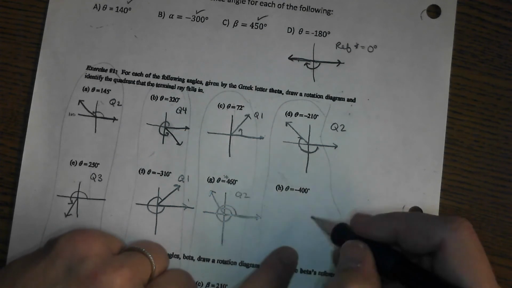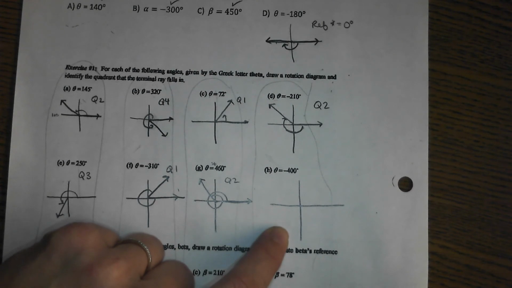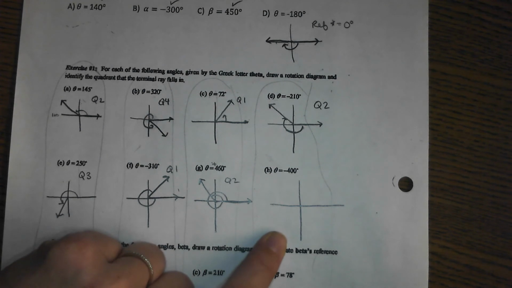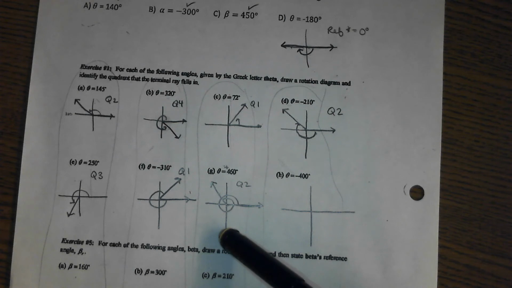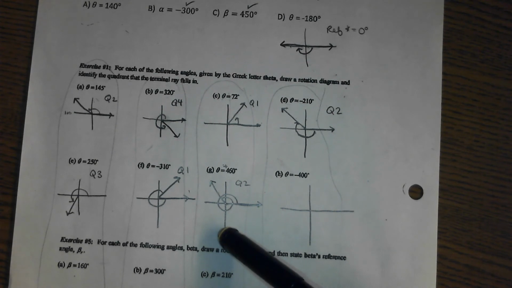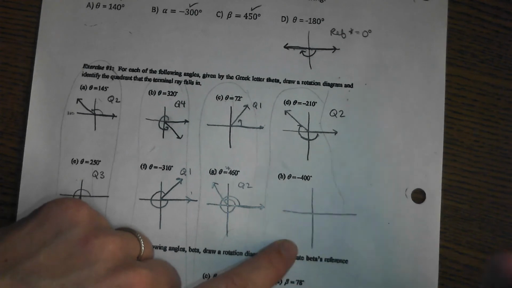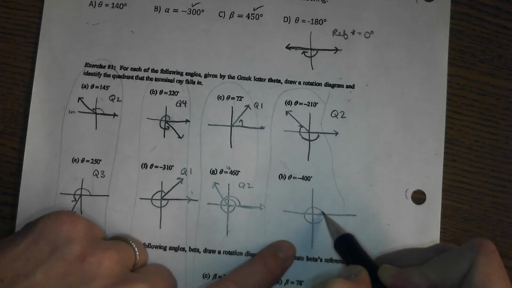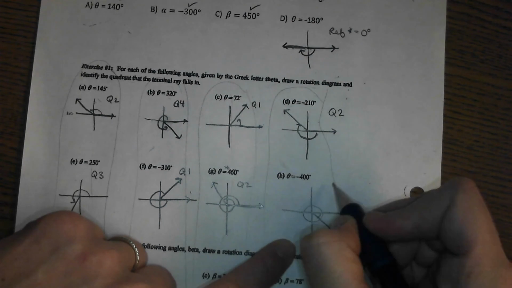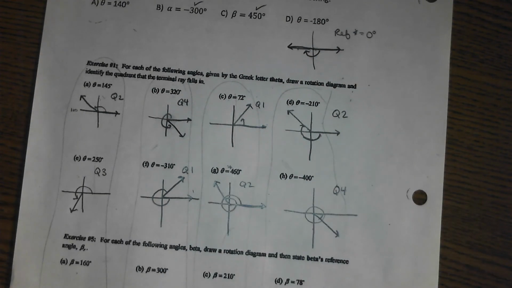Jack, H. What quadrant? Didn't you have to do the fourth? Oh no, you were the first. Who did I just leave off on? Lucas, B. Fourth quadrant. Let's see. So here's negative 90, negative 180, negative 270, negative 360, and that would be negative 450. We don't want to go quite that far. Q4. Good. Any questions?